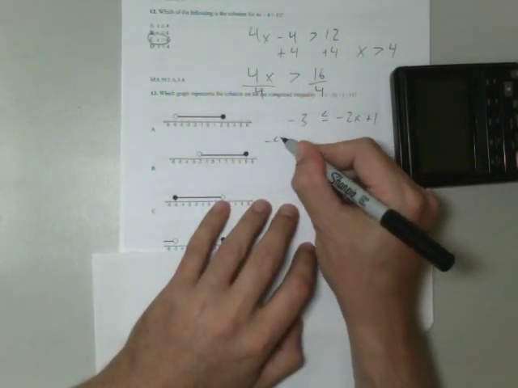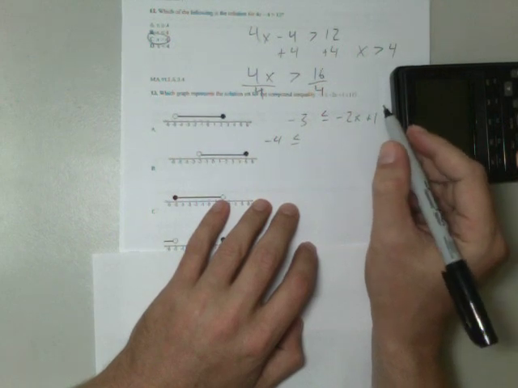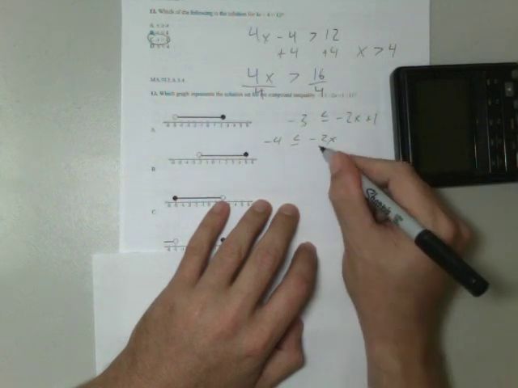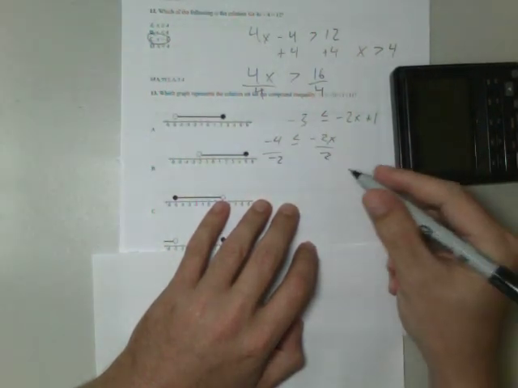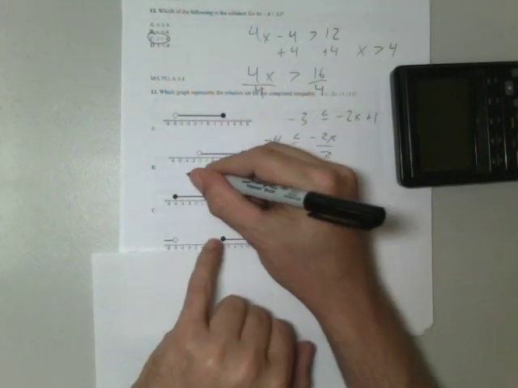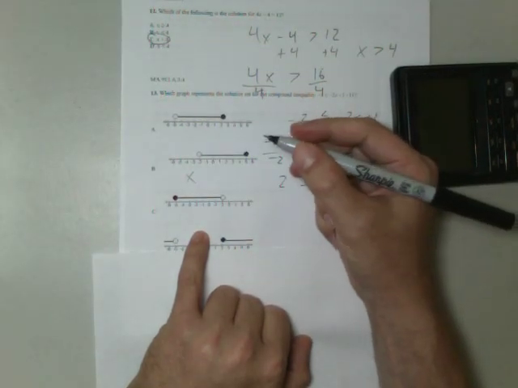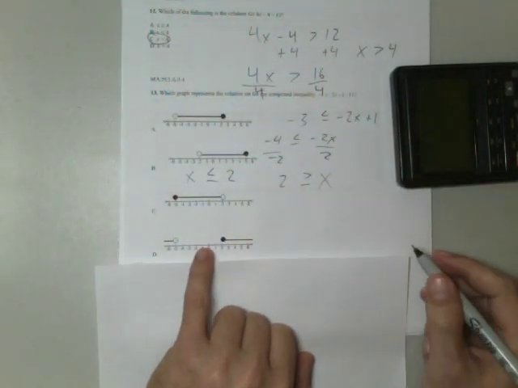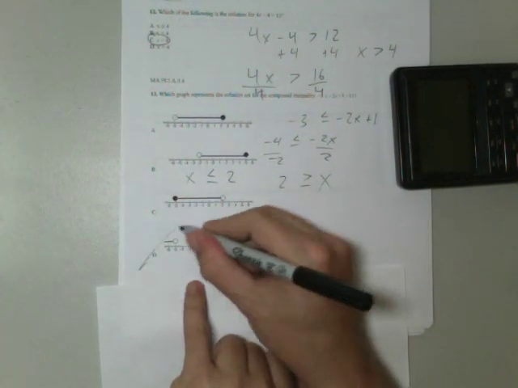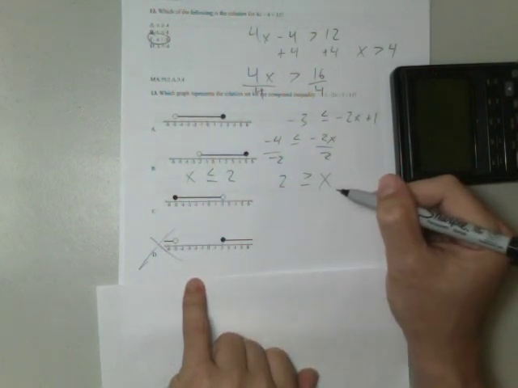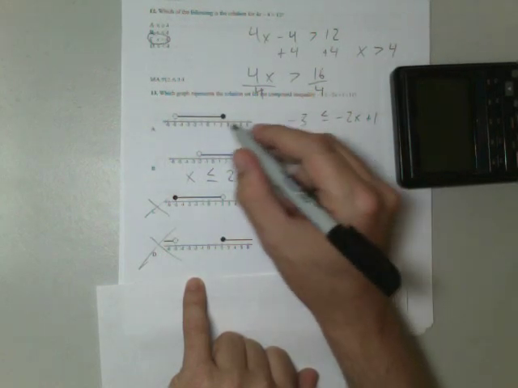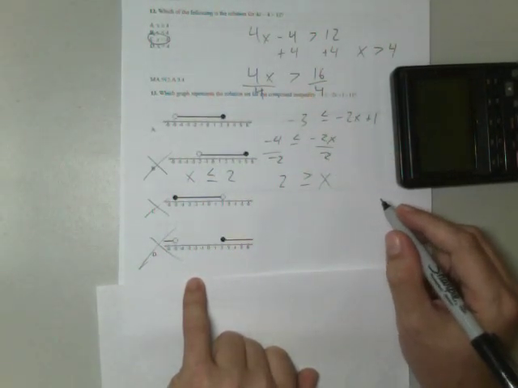I'll subtract 1, negative 4 is less than or equal to negative 2x, divided by negative 2, and I will have to change my sign. 2 is greater than or equal to x, or x is less than or equal to 2. So that eliminates this one, and that eliminates this one, and that eliminates this one. So our choice should be A.